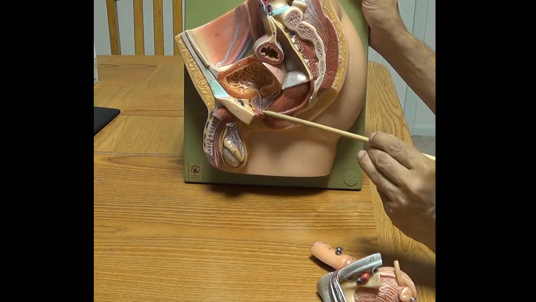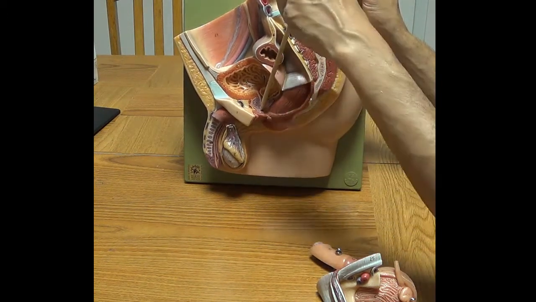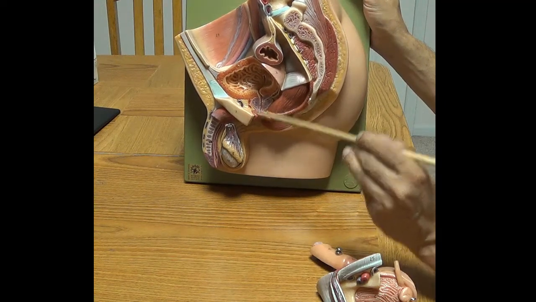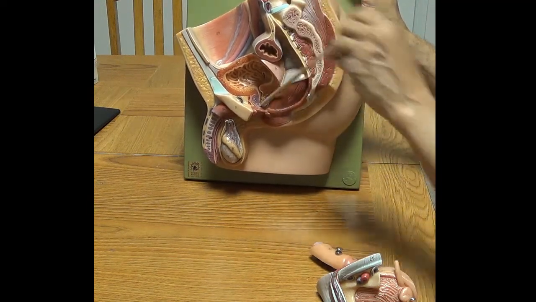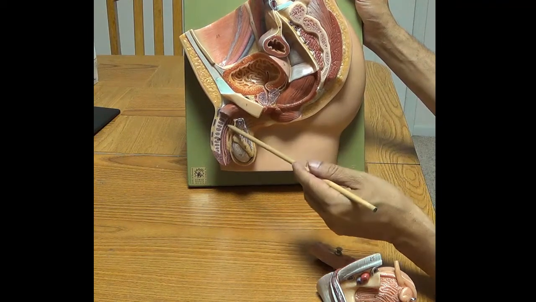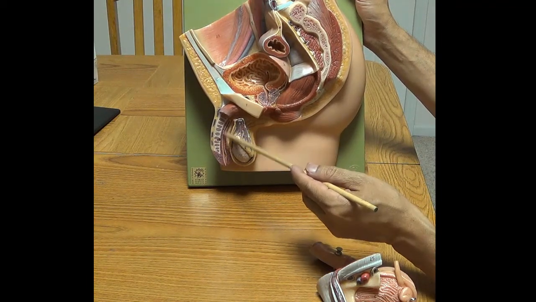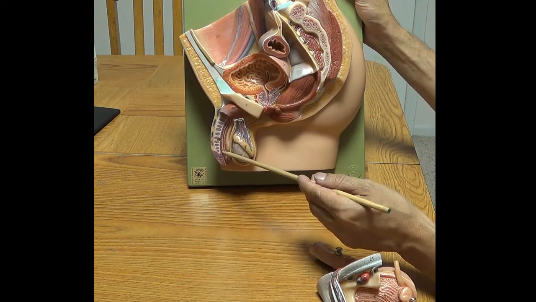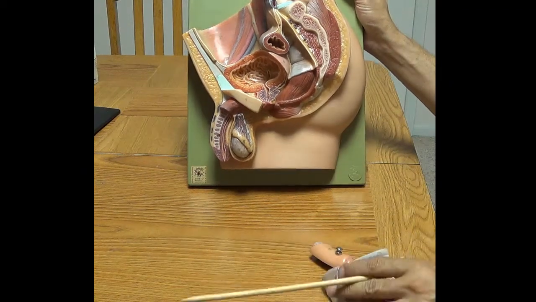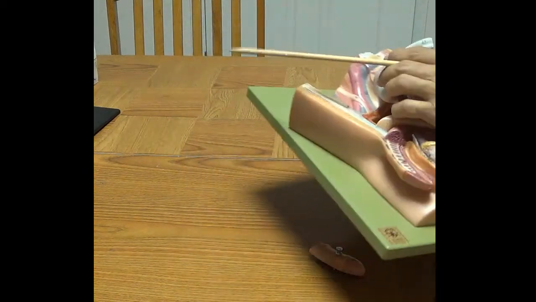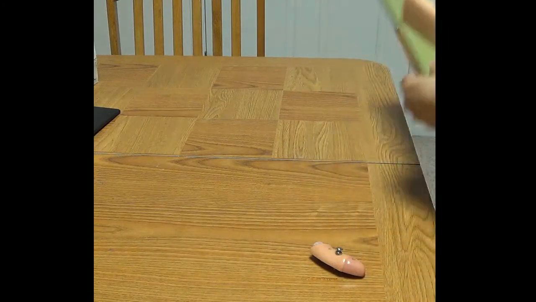This is the urogenital diaphragm, and the part of the urethra that passes through this thin muscle, that is the membranous urethra, shortest part, and this is the longest part of the urethra, that is the spongy urethra. Okay. So those are the structures you can see in this model.